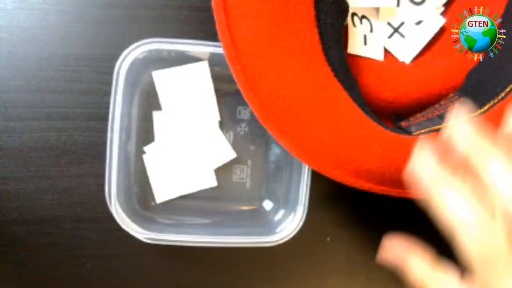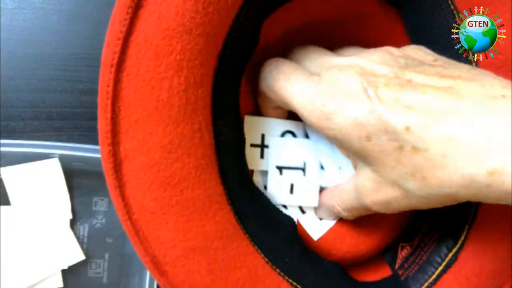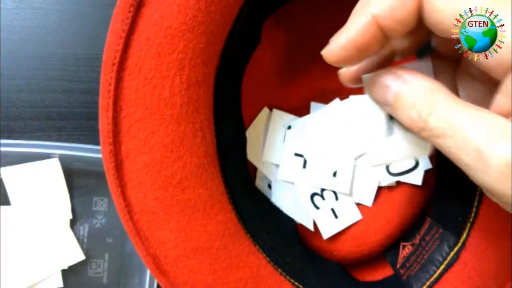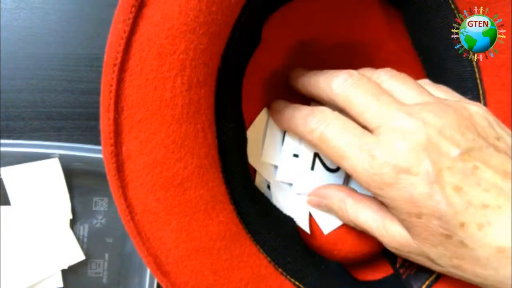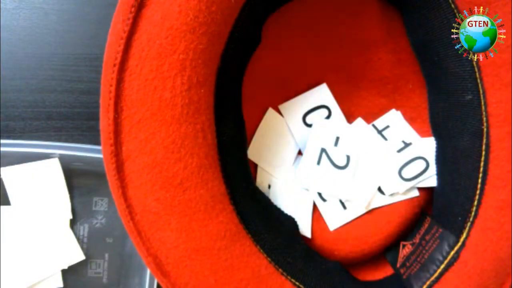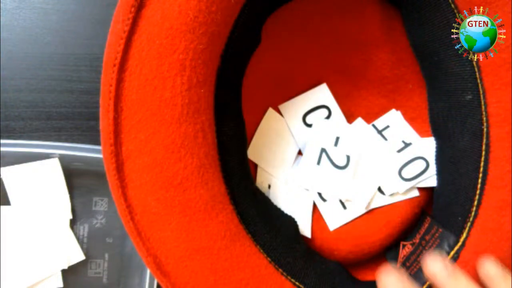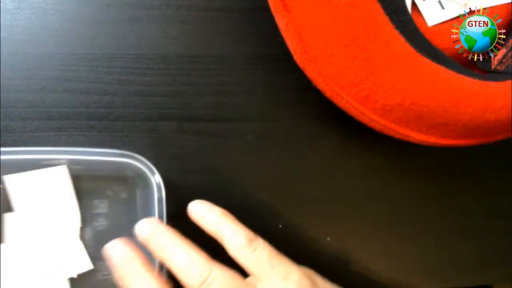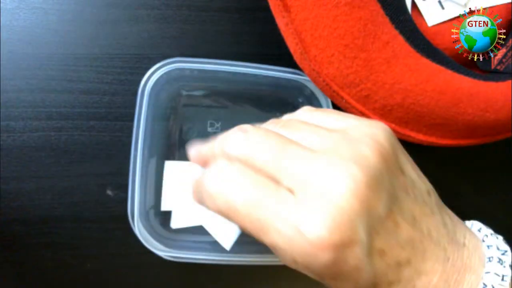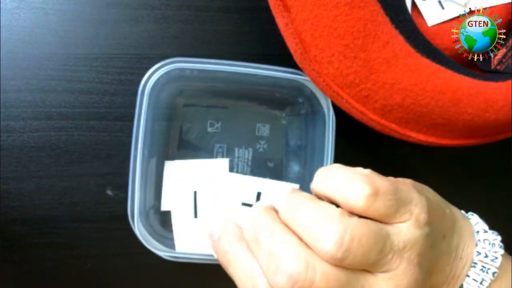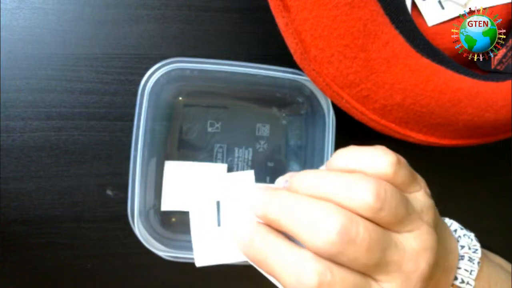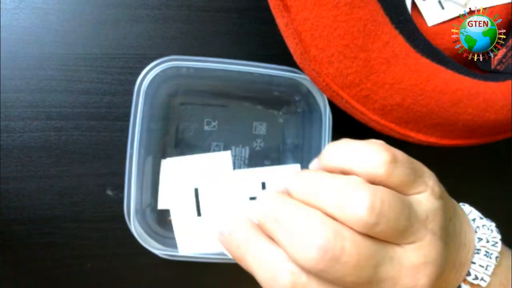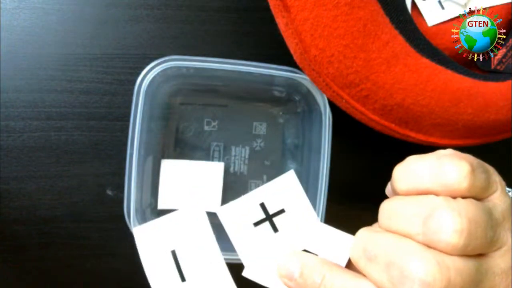So let me make the game available to you. It's called Up Down, and what I've got here is a hat of numbers. Some are positive, some are negative. Now this is a simple version of the game. You can play this game with more complicated operations, but we're keeping it simple as an illustration so that we can include as many people as possible. All we've got is addition and subtraction as our operations for this one.